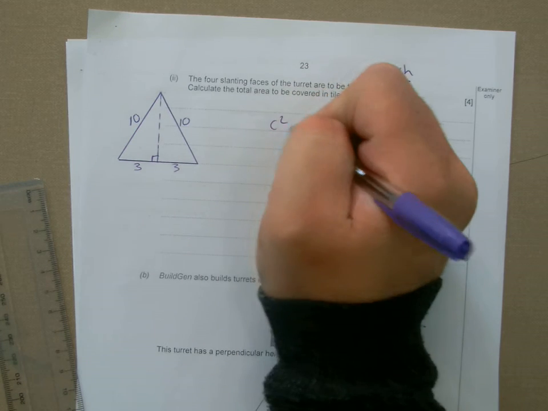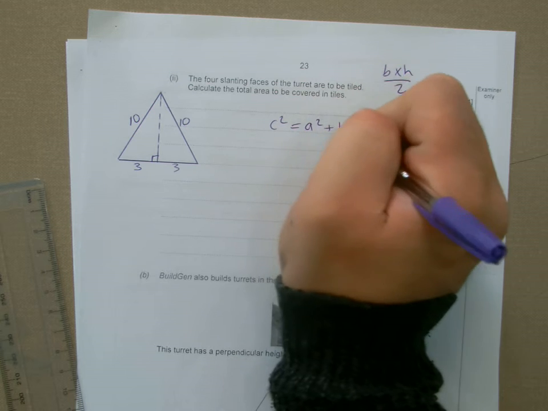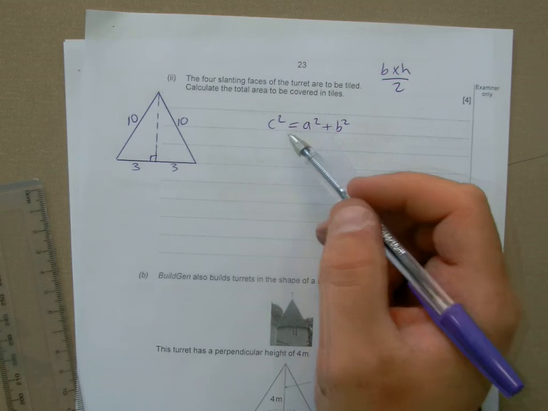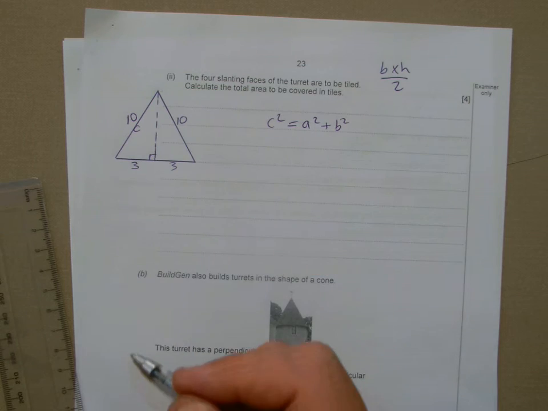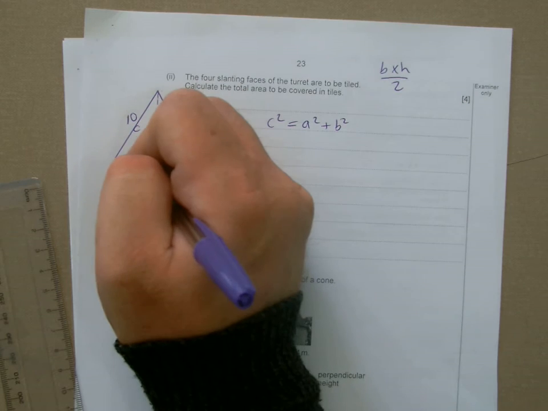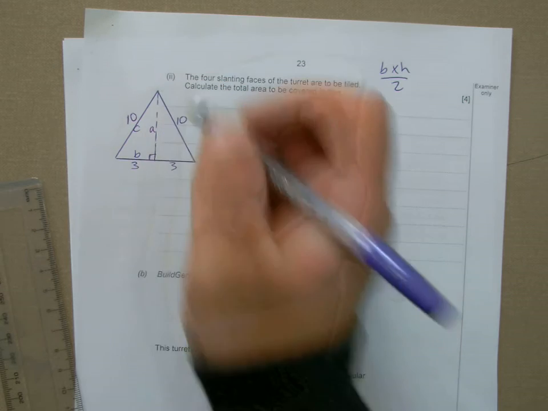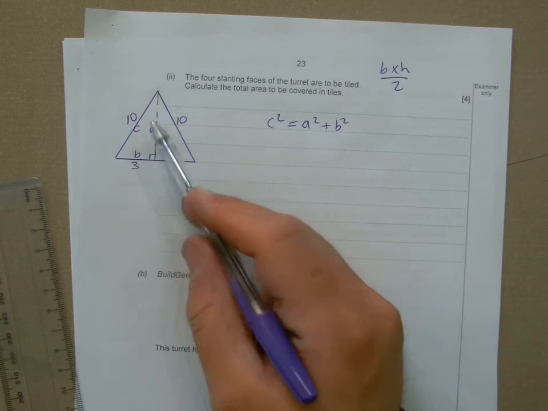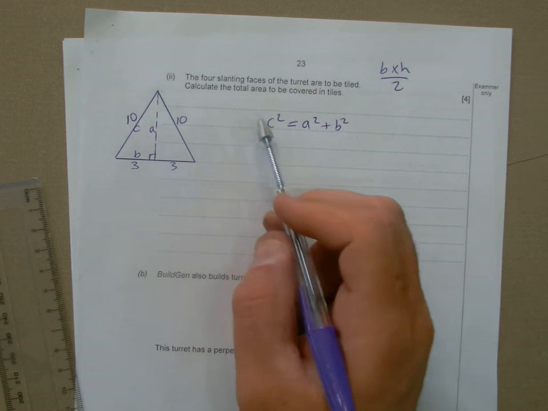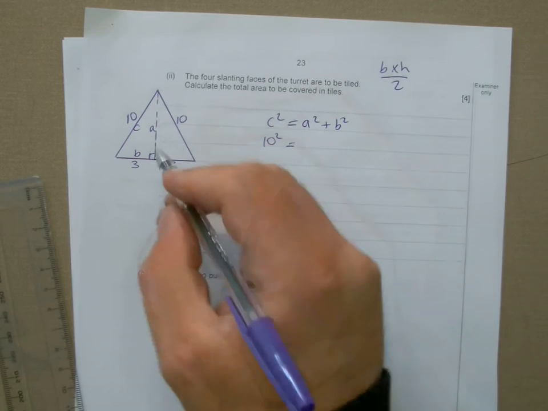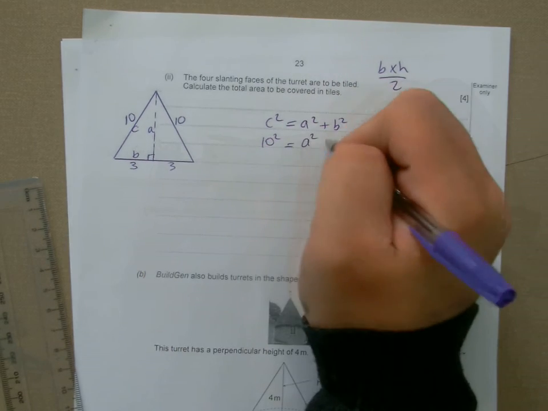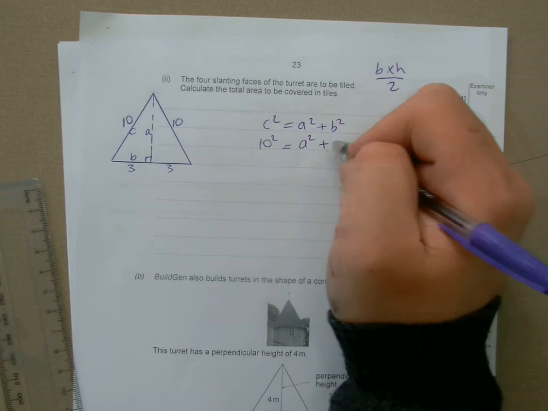So again with Pythagoras, c squared is a squared plus b squared. In this case that would be my c, the hypotenuse. This would be my b, and that maybe would be my a. So we focus on the right angle triangle here. We've got c, which is 10, so 10 squared. Little a I want to work out, and little b is 3.